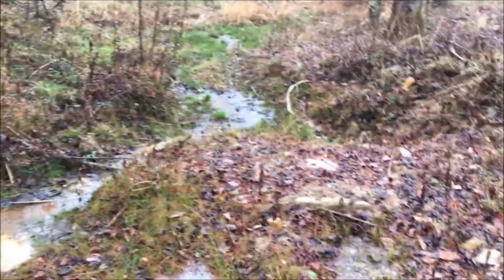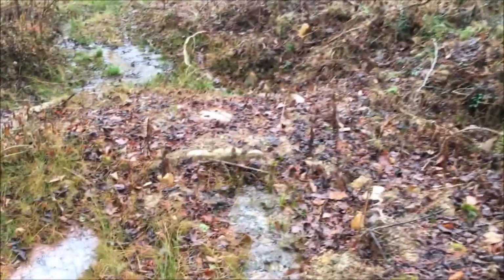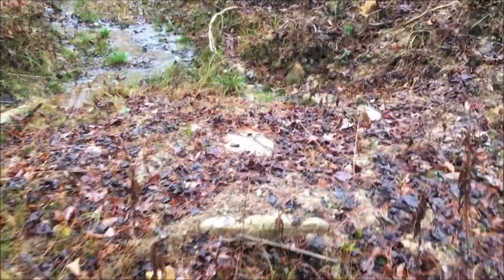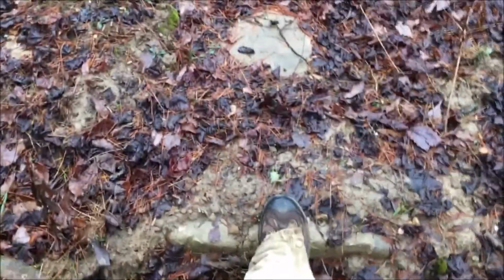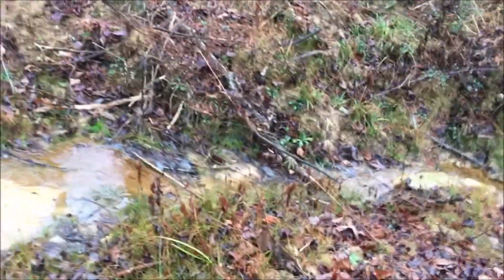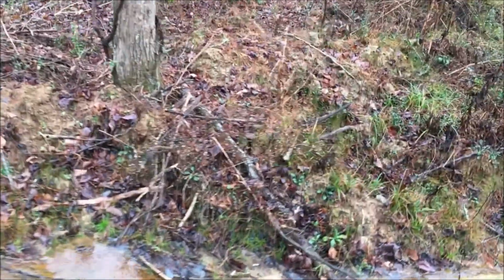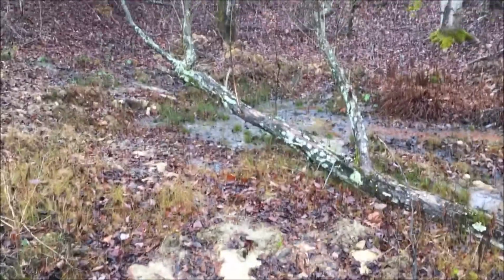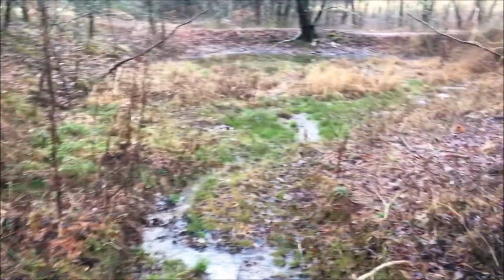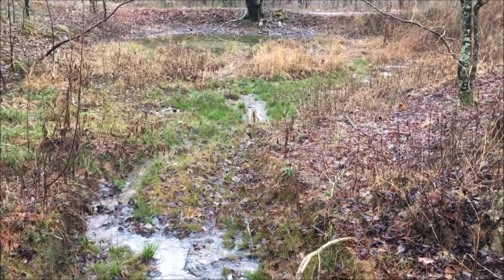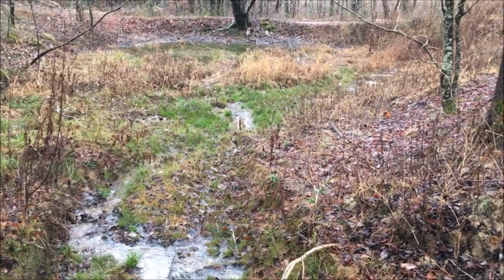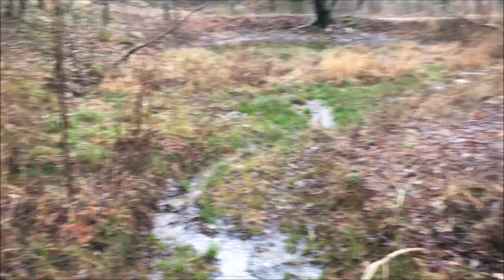If I come back here and build another little dam off of this rock right here, go across this whole area with this other dam, I might be able to create a little pool back here, and then it drops over into this pond pool and have two little areas separated.